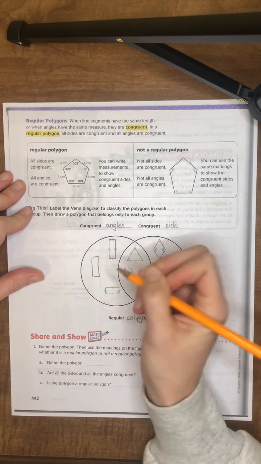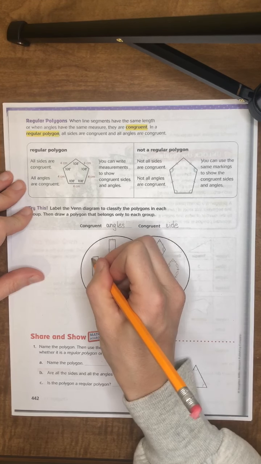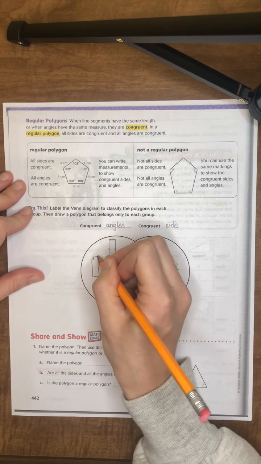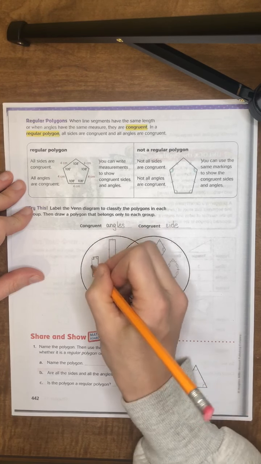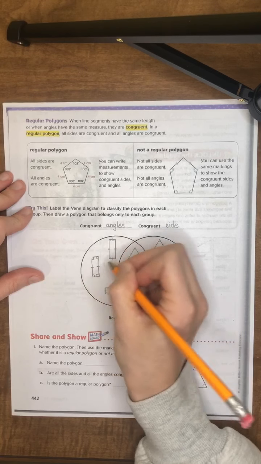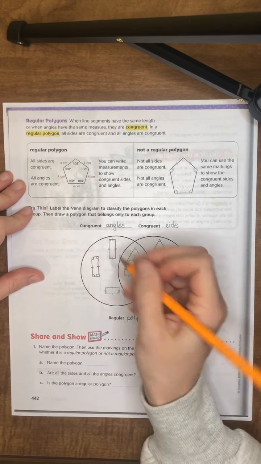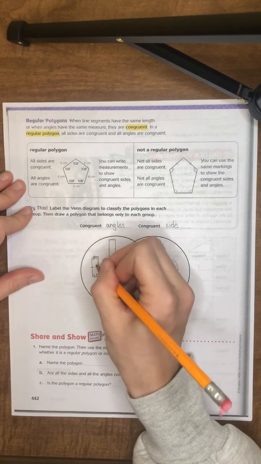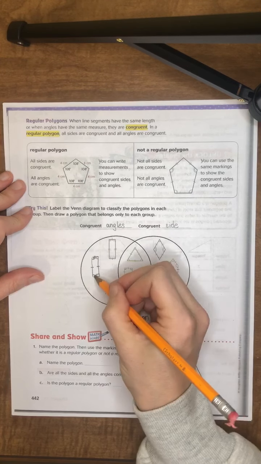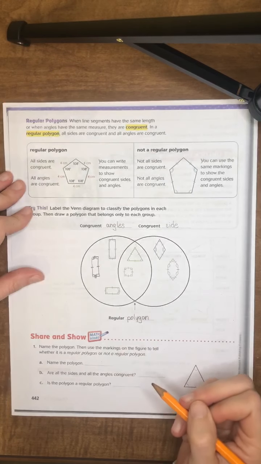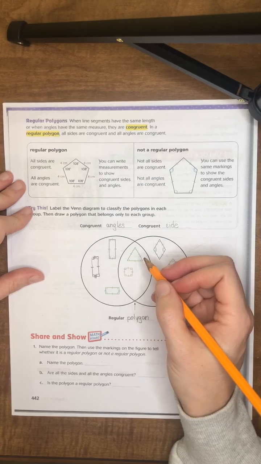And I know, it'd probably help if I used a ruler. But supposedly each of these is 90 degrees in angle. However, these sides are congruent, but these sides on this side are not congruent to these sides.